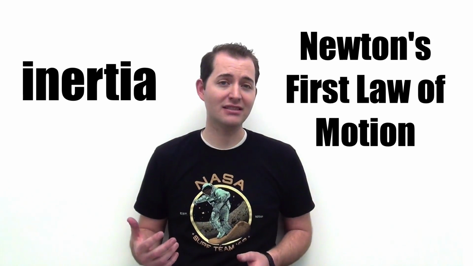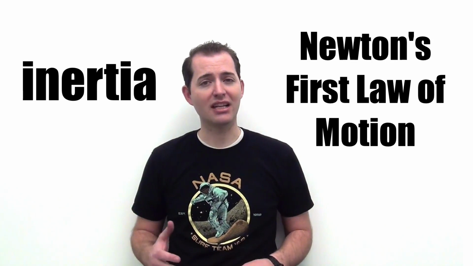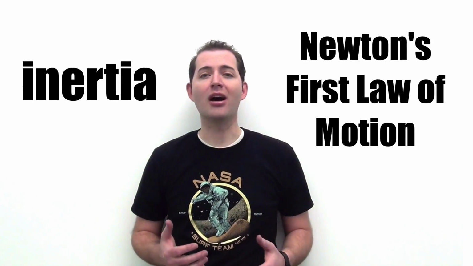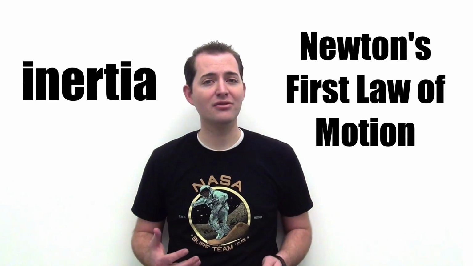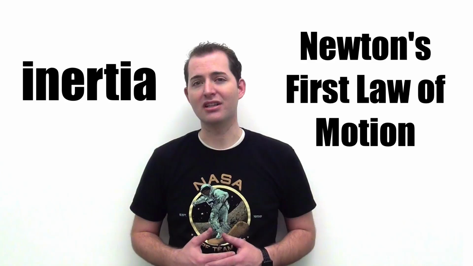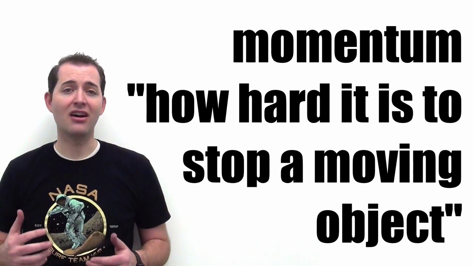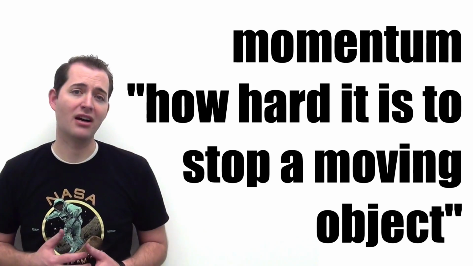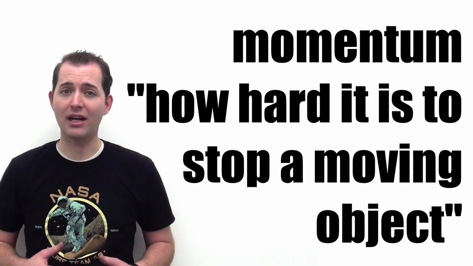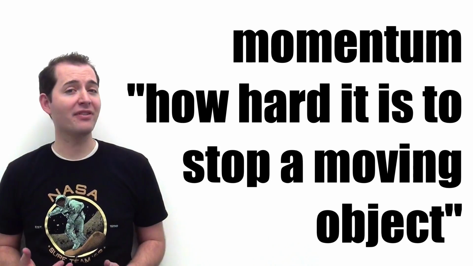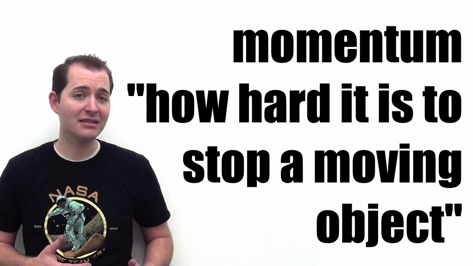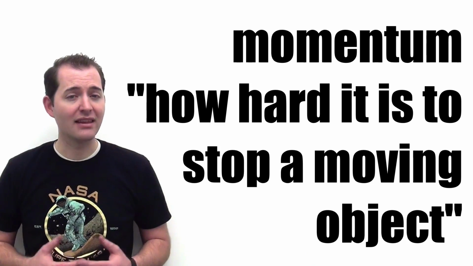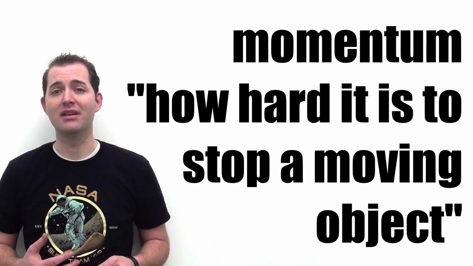Momentum is related to inertia, or Newton's first law, which says that an object in motion tends to stay in motion, and an object at rest tends to stay at rest. Well, momentum is tied to the motion part of inertia. Momentum can be defined as how hard it is to stop a moving object. An object that is bigger or has more mass, or that is moving faster or has more velocity, is harder to stop than an object that has less mass or is moving slower. This is tied to momentum.